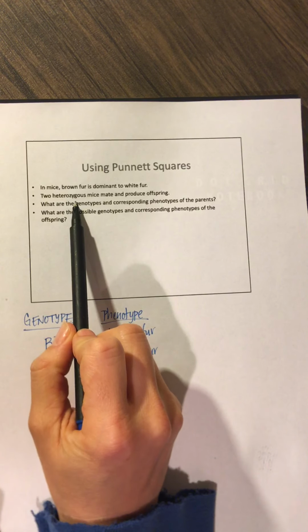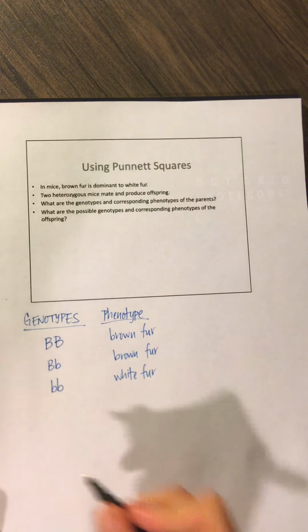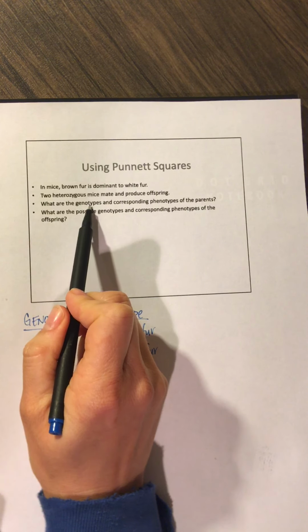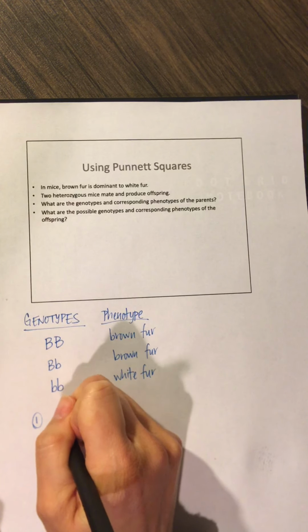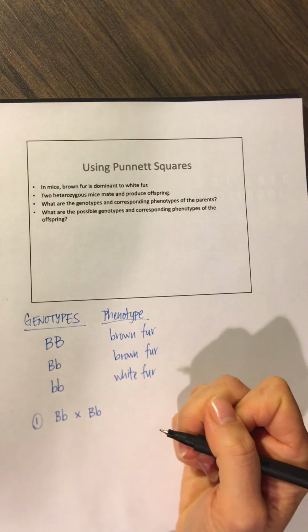Heterozygous means you have one copy of the dominant allele and one copy of the recessive allele. So the answer for this first question, the parents are big B, little b, both of them, because they are both heterozygotes.